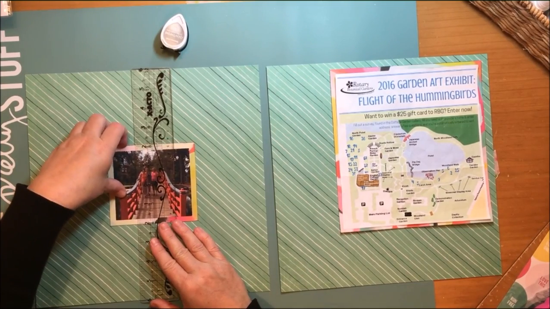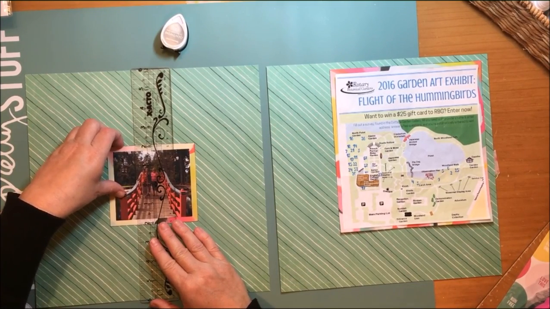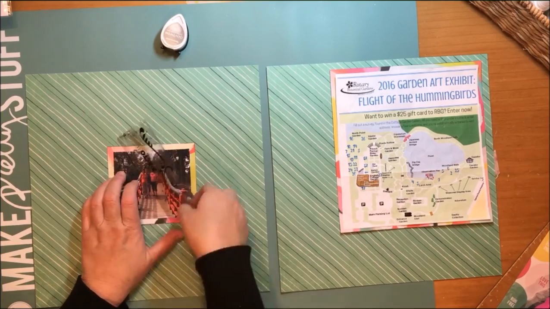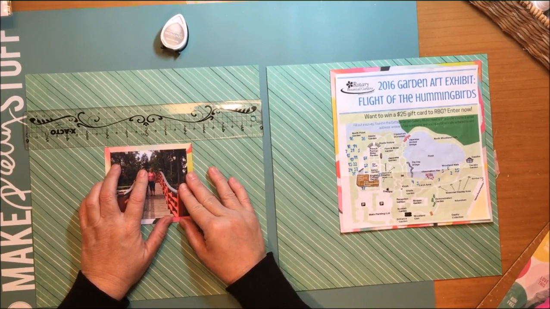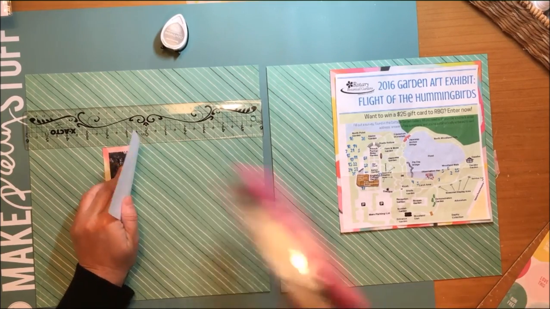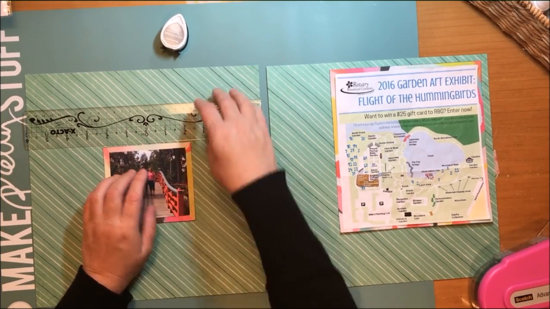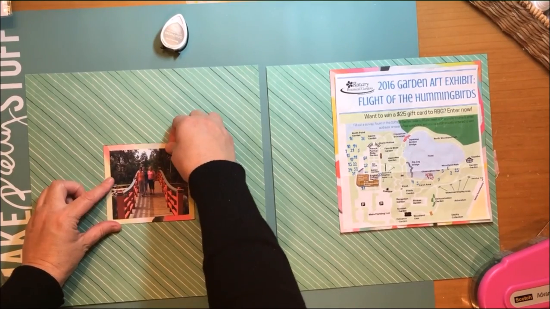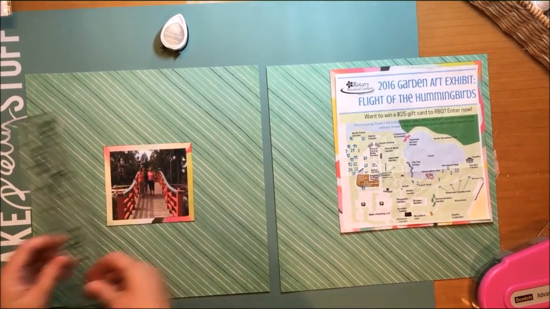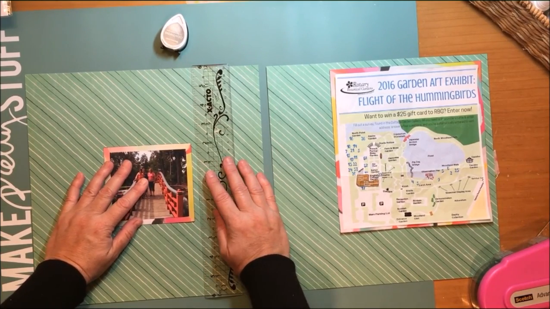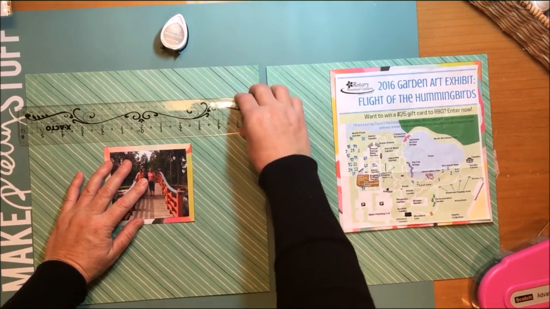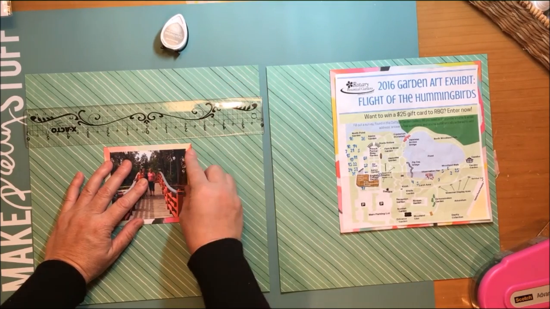Now what I'm doing here is I have my centering ruler, and I'm going to make sure that the photo is centered on the layout. If you don't have one of those, they are a great help for getting things centered. I'm not so crazy about having things centered all the time, but on a layout like this, where that's the focal point of everything, I think it is important. And you'll see me bring that out from time to time.